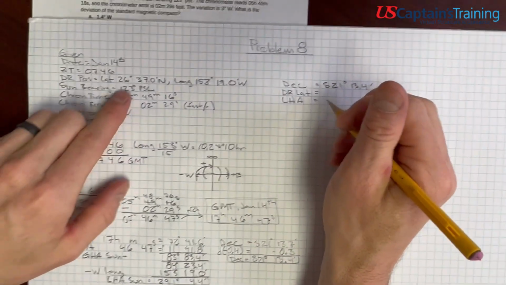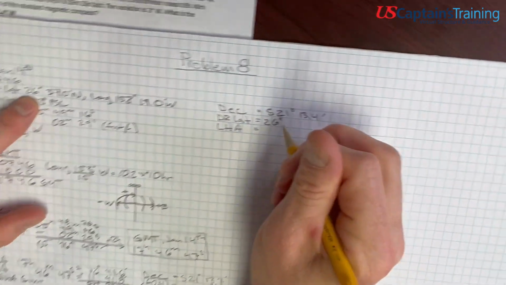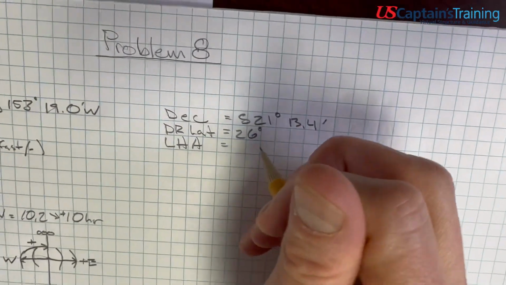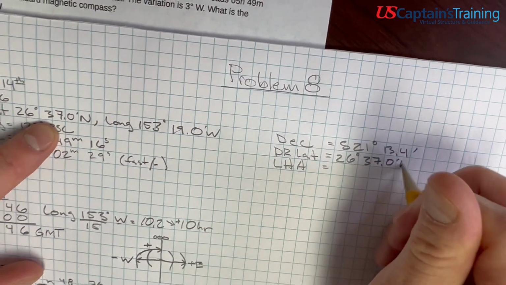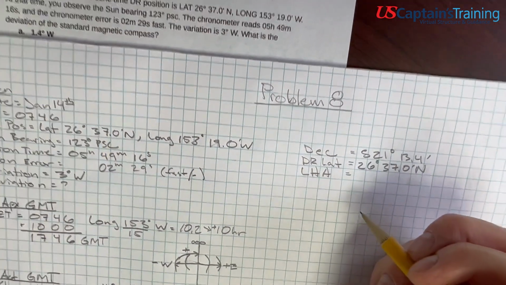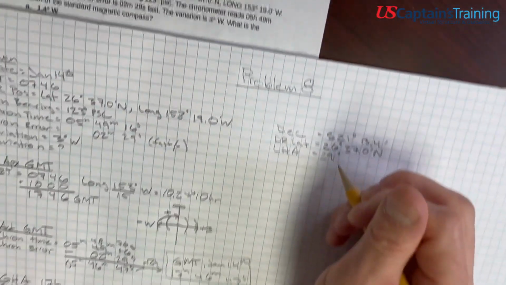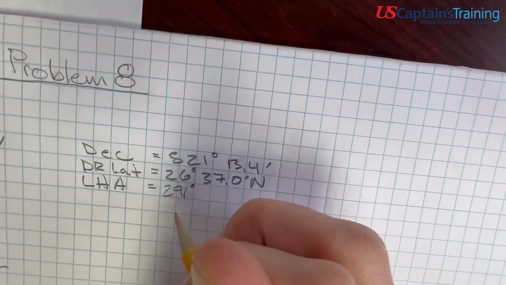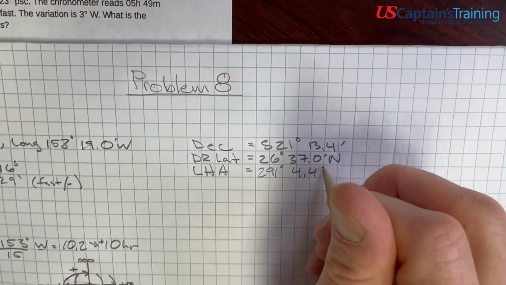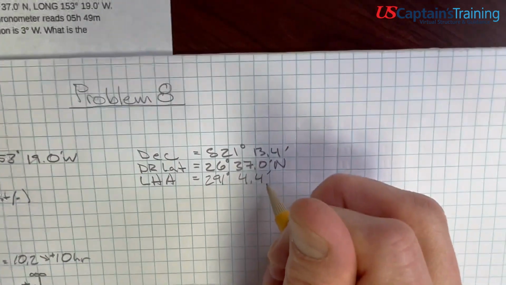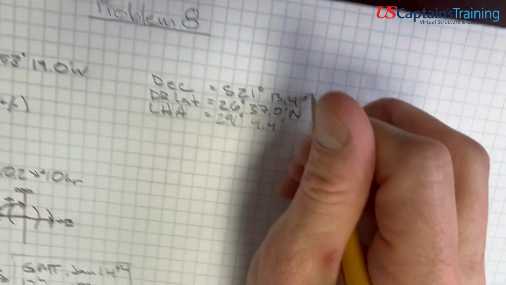Our DR lat is 26 degrees, 37.0 minutes north. And our LHA is 291 degrees, 4.4 minutes. Good.